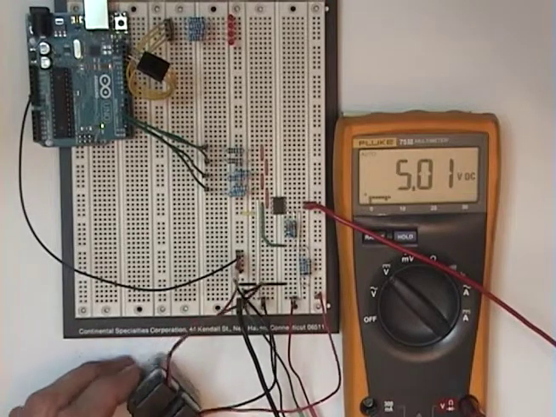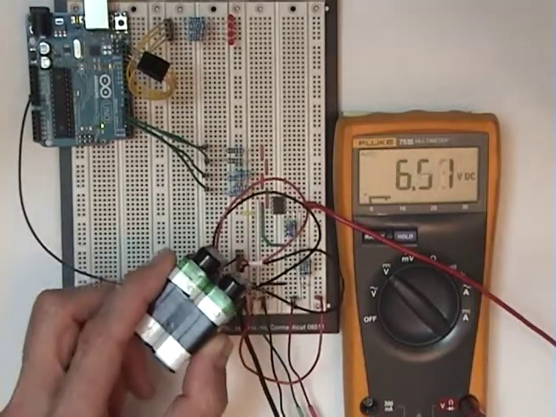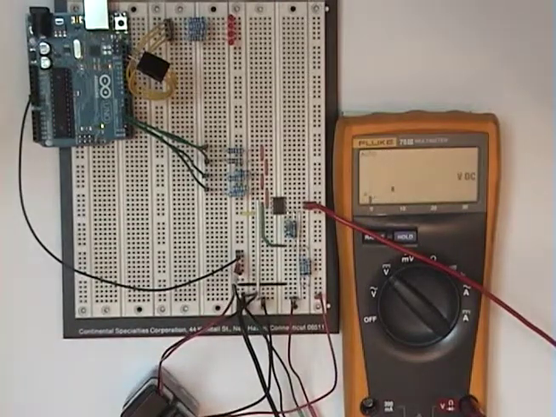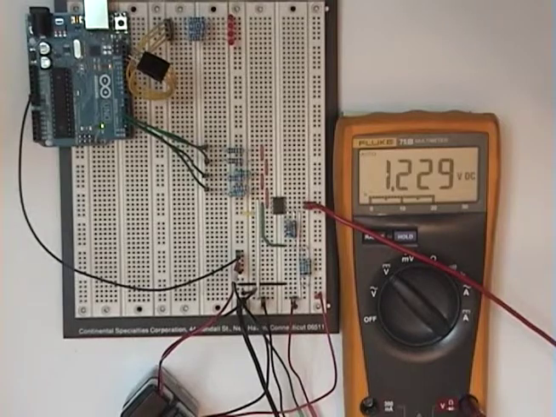I want to mention that the reason I only counted up to 8 instead of 15 is because I'm using 9-volt batteries to power the op-amp, so I can't really realistically expect to get much more than 8 volts out of it. But I did want to show you at least 4 bits.